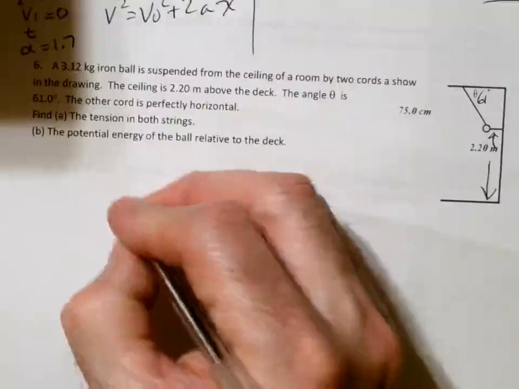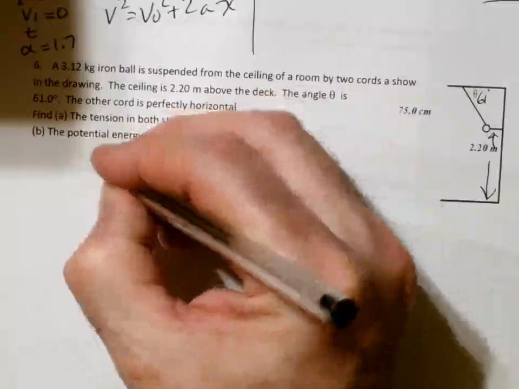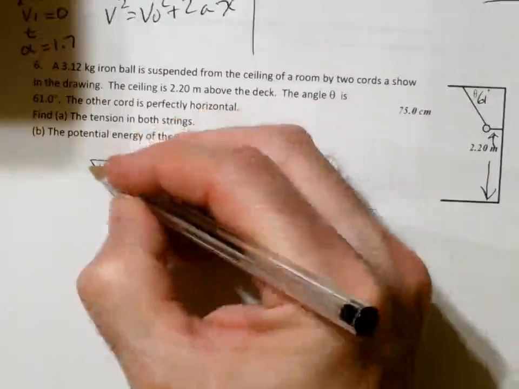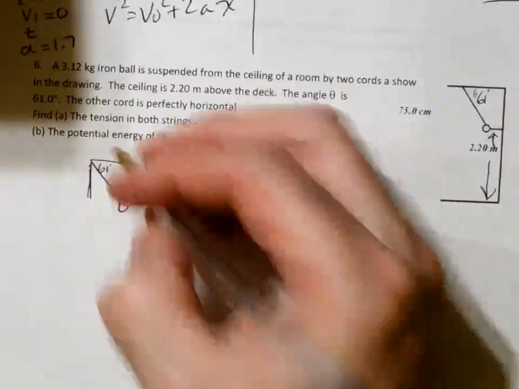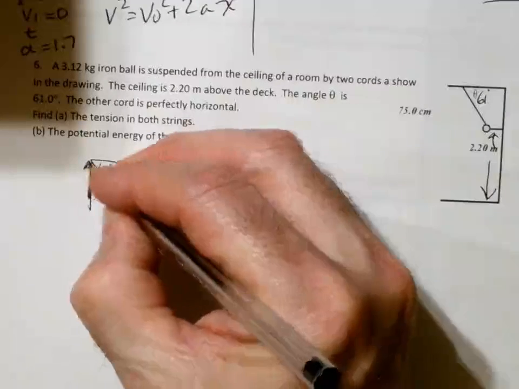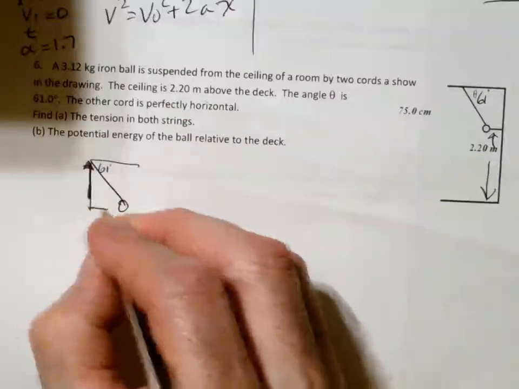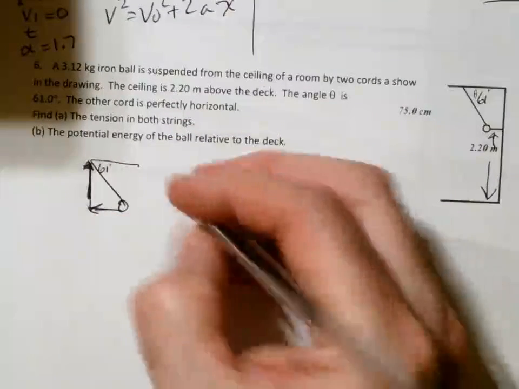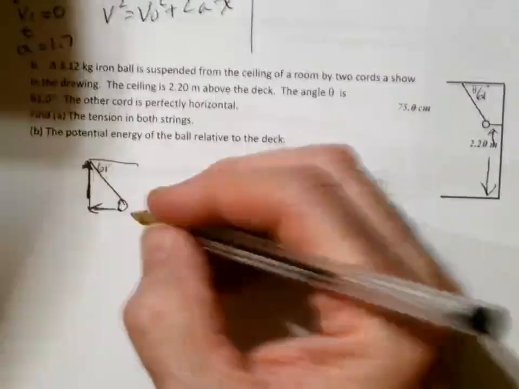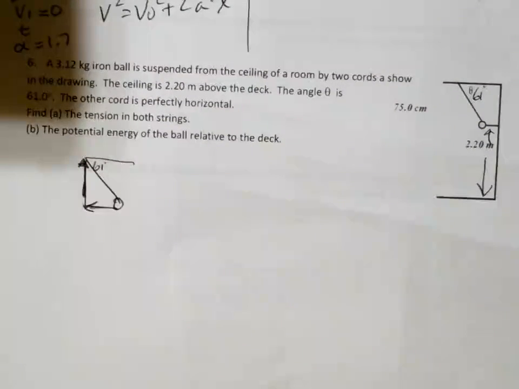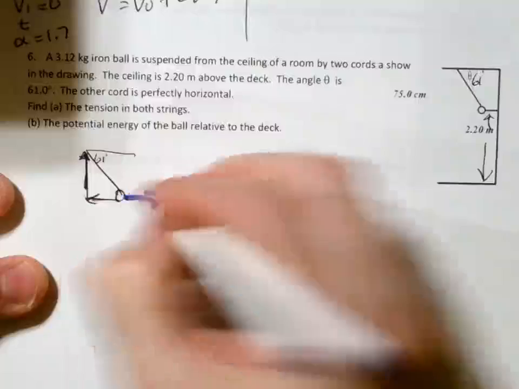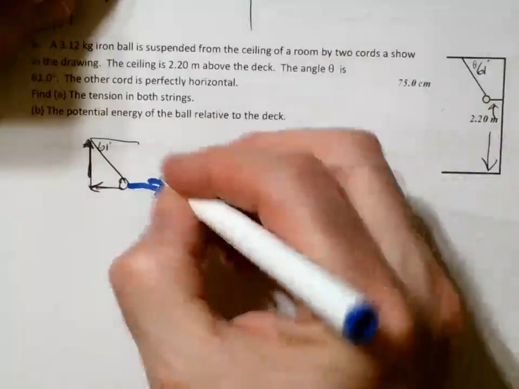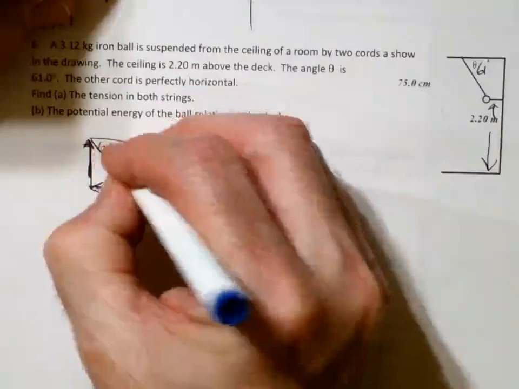All right, so I'm just going to redraw this over here. This is 61 degrees. So this has got 2 components. It's pulling up, and it's also pulling sideways. And then the other cord, I really wish I had another color, is pulling this way, right? So we're going to call this one T2 and this one T1.